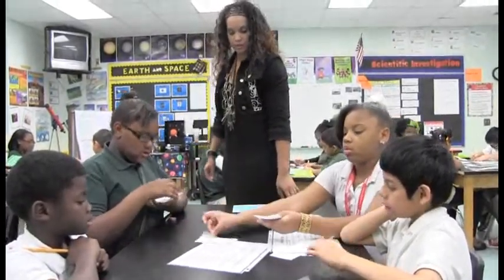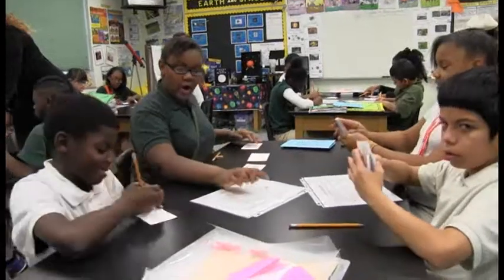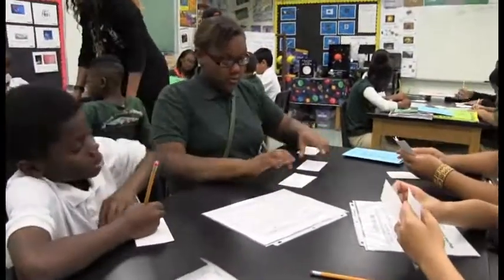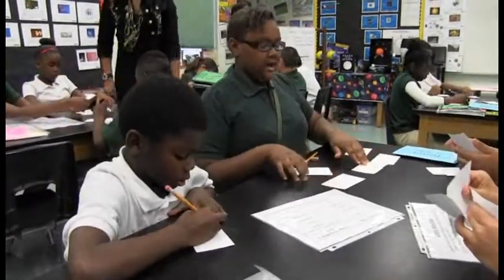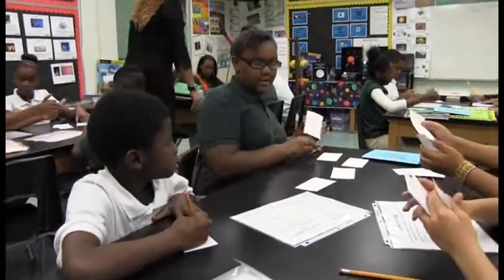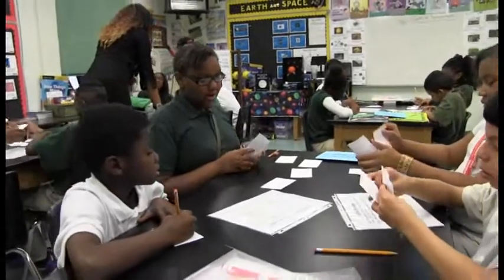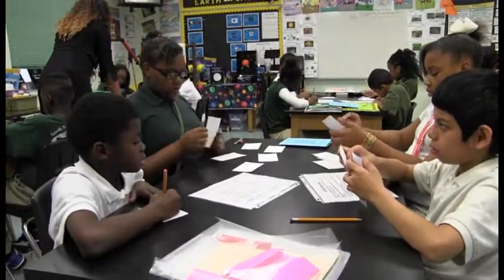So how many cards do you need? 6. Very good. Write all of these on a card. We don't have to put them in order, but I'm going to put them in order.